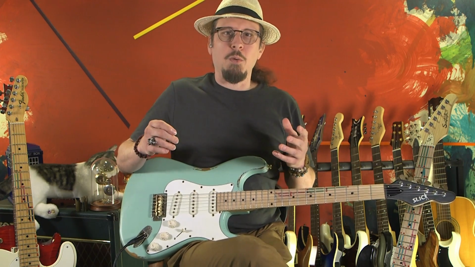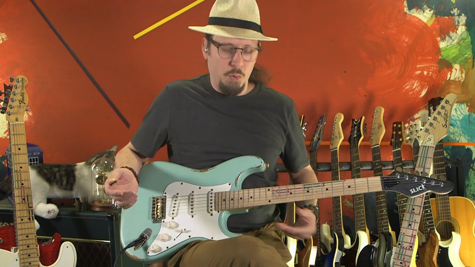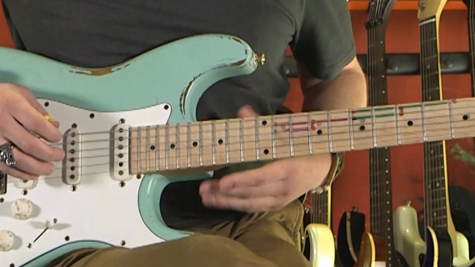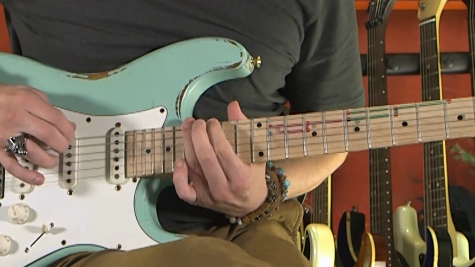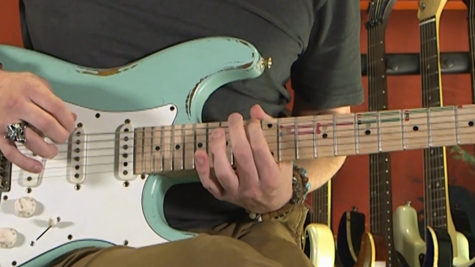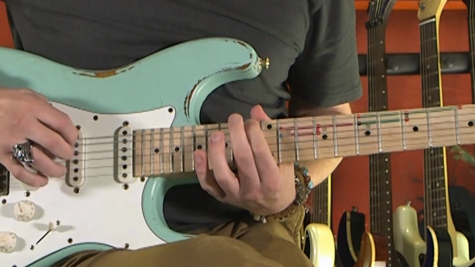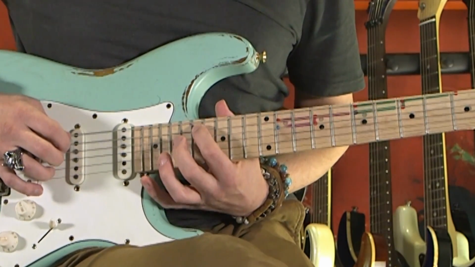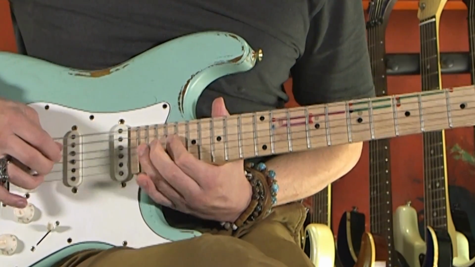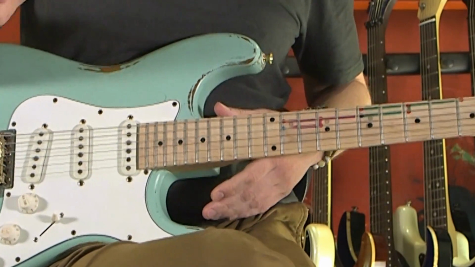So let's say for a moment you wanted to try a chair just randomly somewhere on the fretboard. Let's come down here. And you want to make a chair off the minor root. Here's your minor root. Let's say you wanted to do the opposite.